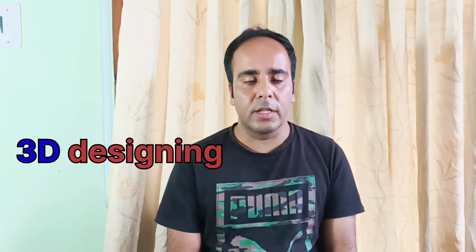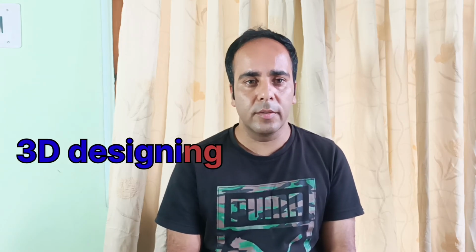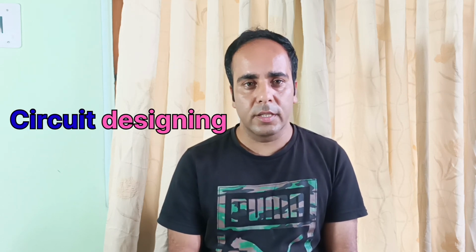Today we are going to introduce a very important web-based platform called Tinkercad. Tinkercad is a freely available tool based on a graphical user interface. It has three important applications. One, it can be used for 3D designing, for prototype design. It can also be used for electronic circuit design, where we can perform electronic circuit simulations.